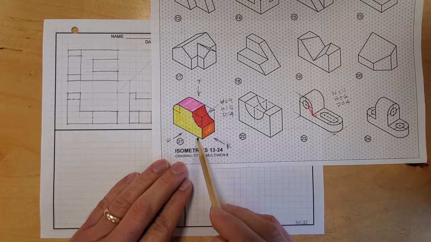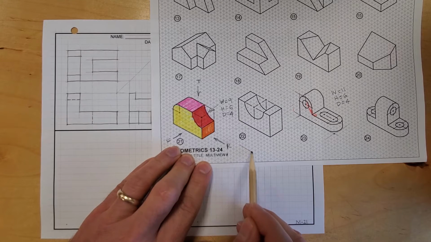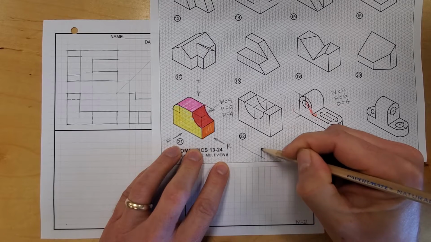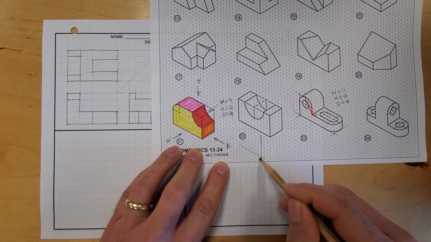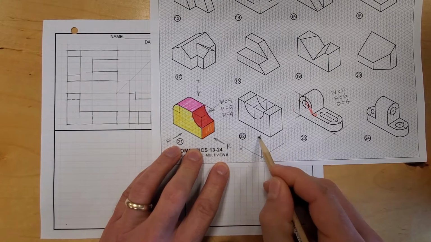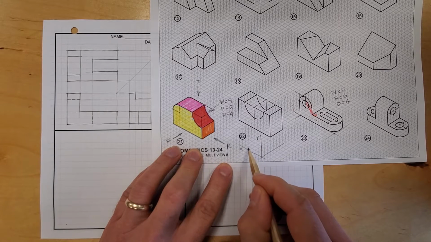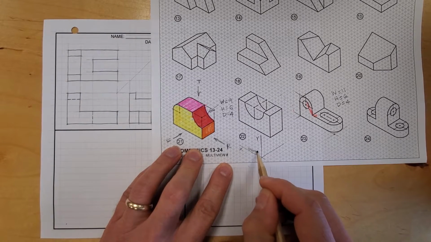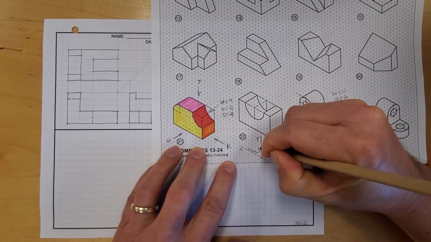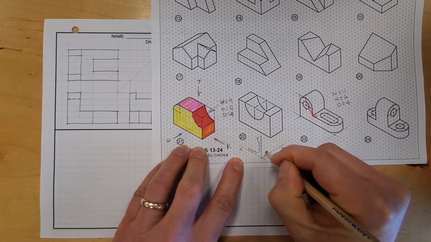So it's easy to count along the x-axis. Remember, the x-axis runs along this grid line, the y-axis runs along this grid line, and the z-axis runs along this grid line. Okay, so we'll label that x, y, and z, and remember that the width is on the x, so we'll just confirm that by writing that along the x. The height is on the y, and the depth follows the z.